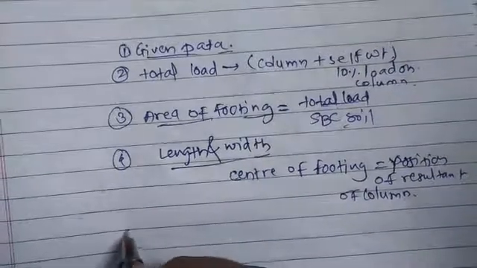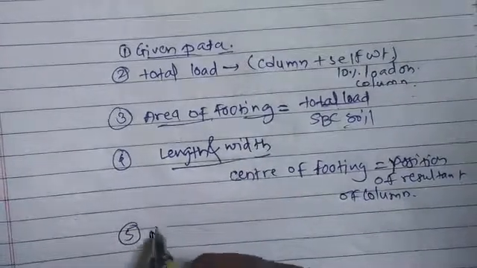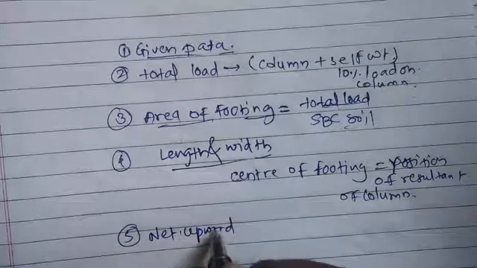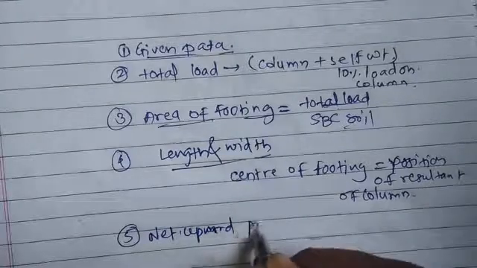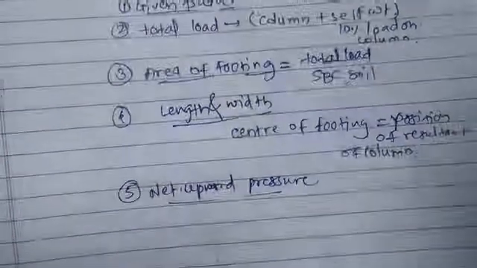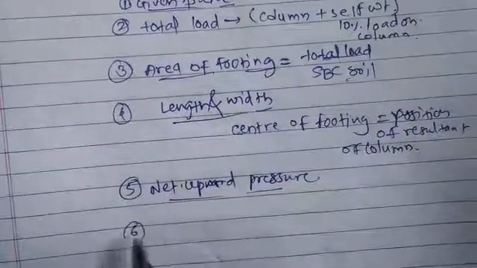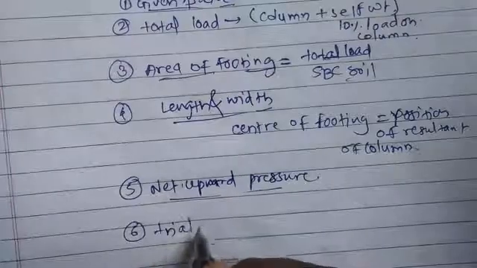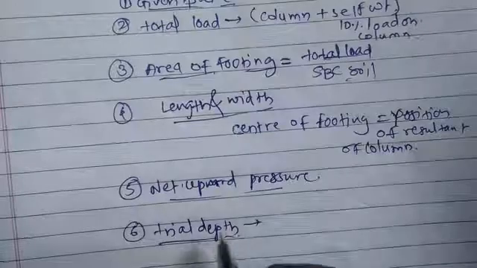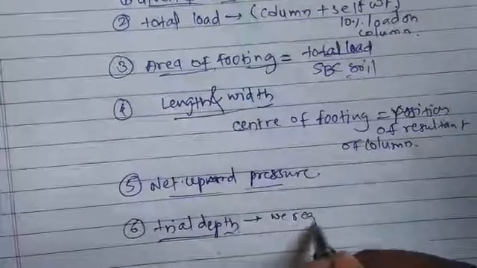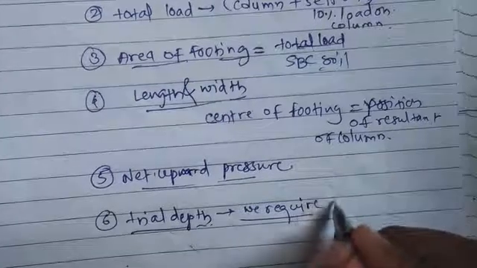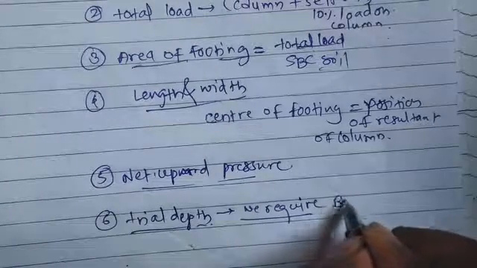After this, we have calculated the net upward soil pressure. After calculating this, we have calculated the trial depth. For calculation of this trial depth we require bending moment calculations.